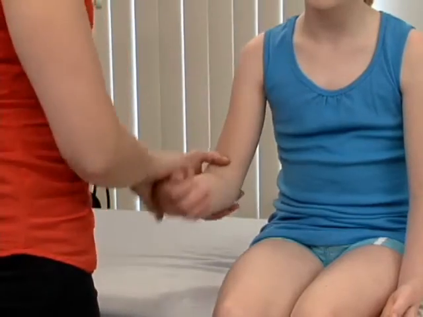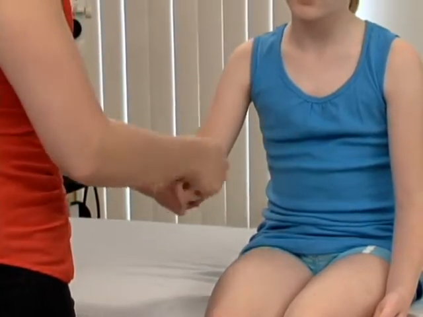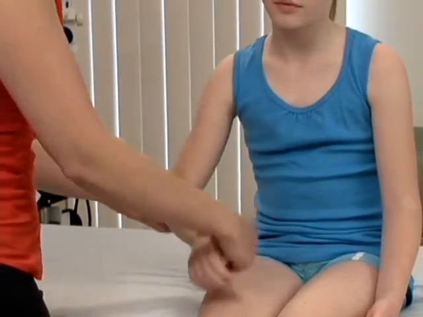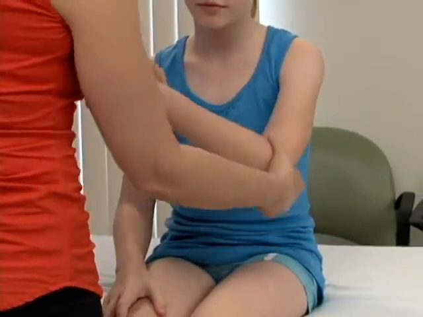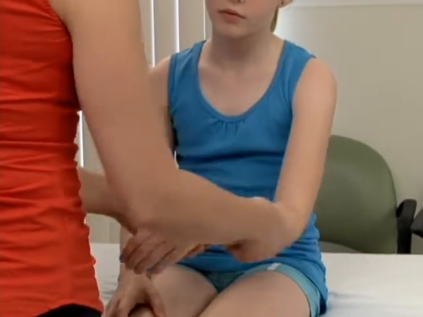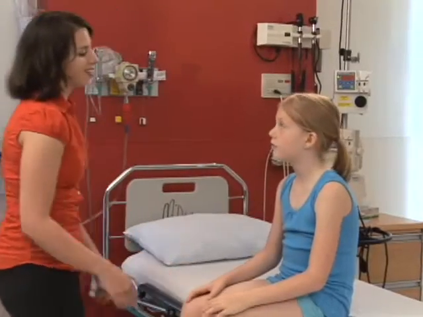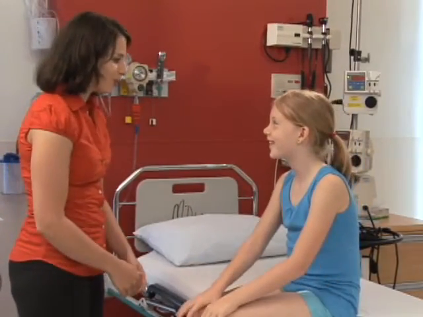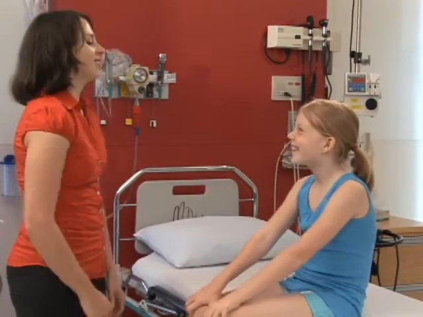Tone can be assessed by passively taking the limb through the range of motion. Spasticity, an upper motor neuron sign, is felt as an increase in tone that varies with the force applied and the velocity of movement. All right. Rigidity is increased tone that does not vary with velocity or position.